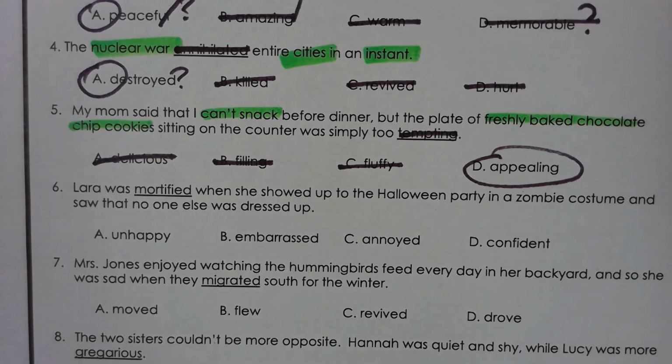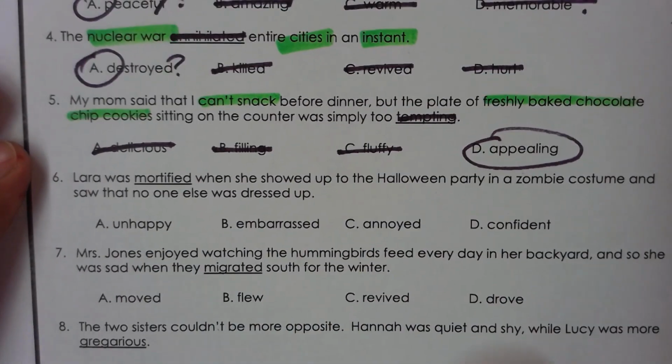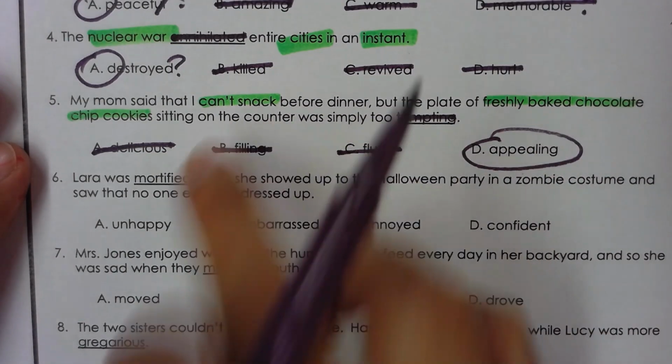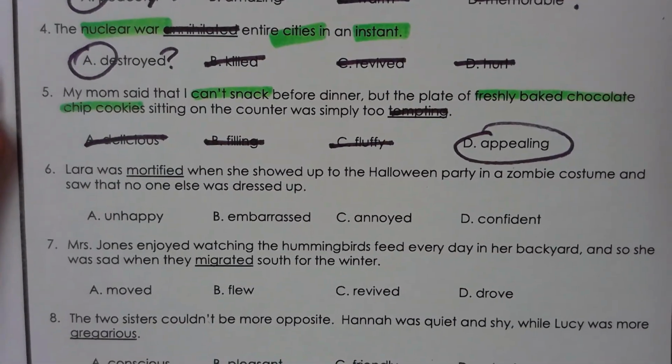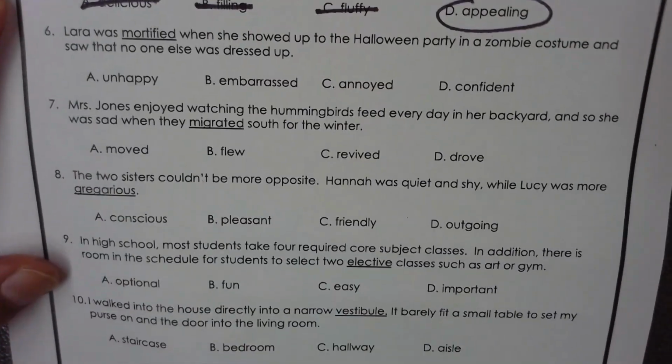This person's deciding whether or not to eat them, even though they were asked not to. And that's how it's used in this sentence because of our clue words, can't snack, and chocolate chip cookies. So it's appealing. Tempting means appealing.